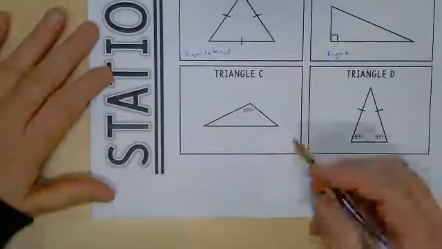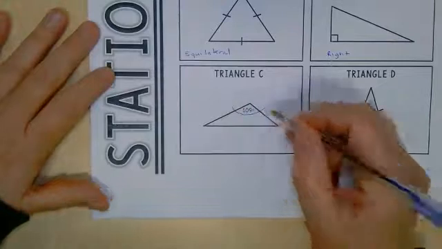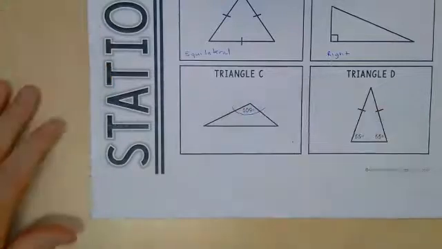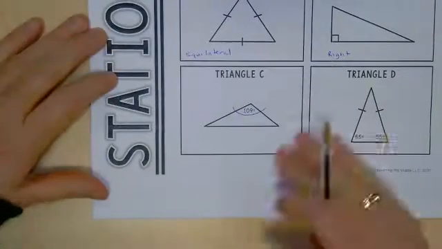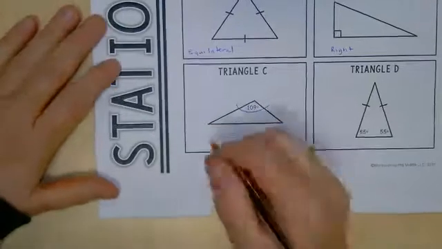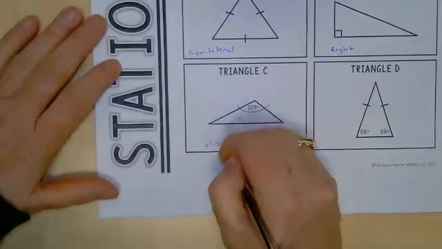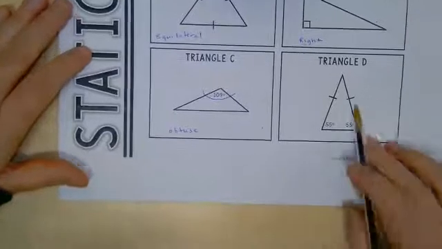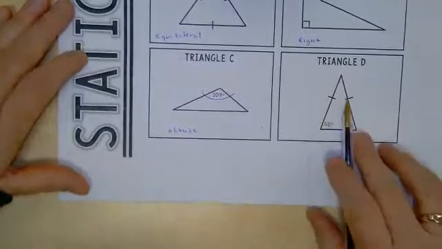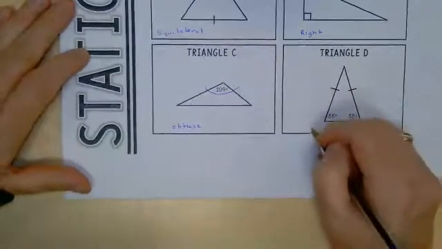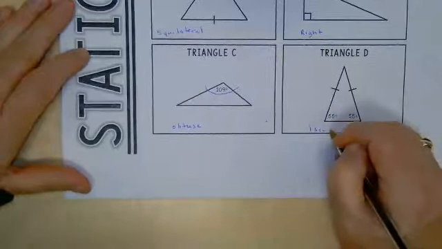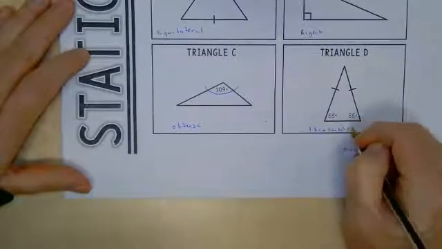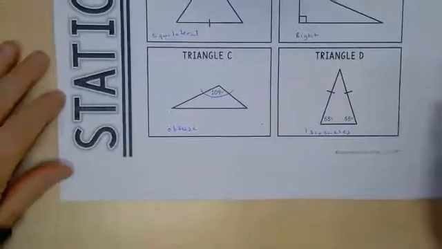What's important in this one is you've got this angle that's greater than 90 degrees, which is an obtuse angle. So we're going to call it an obtuse triangle. And for triangle D, you have two sides that are the same, isosceles triangle. Okay?